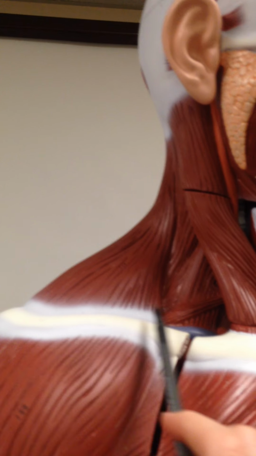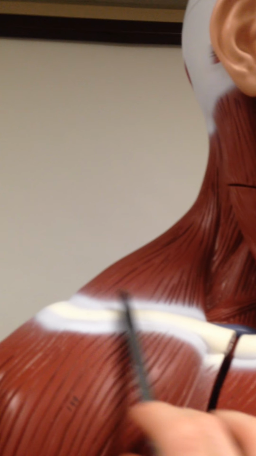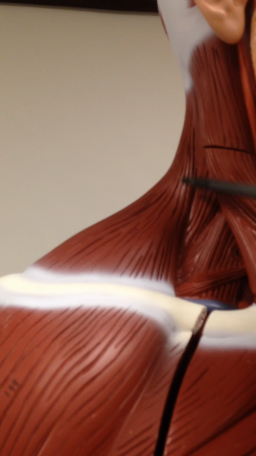So that's it for the neck muscles. What you do see in the area of the neck is the trapezius. So the trapezius comes all the way from the back and folds around anteriorly and attaches to the clavicle. So this portion right here, that's actually the trapezius. So one moment as I turn him around, we'll get to the back muscles.